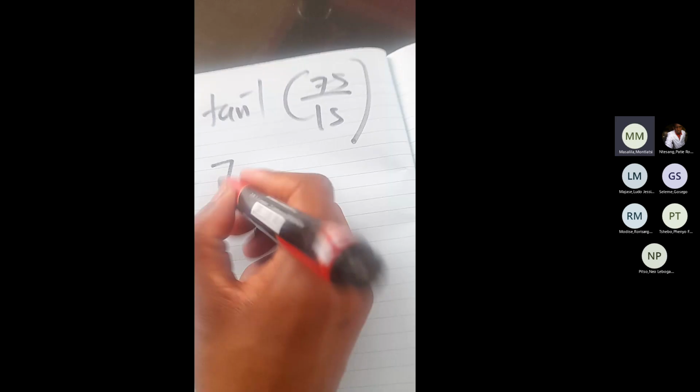When I'm calculating this angle, theta is equal to tan inverse of 75 over 15, which gives us 78.7 degrees.